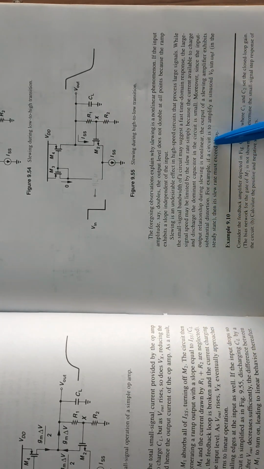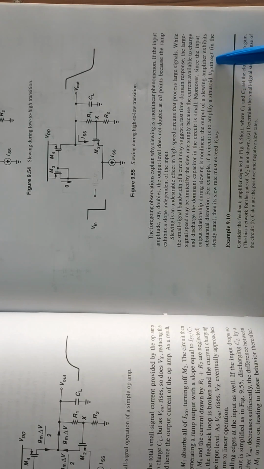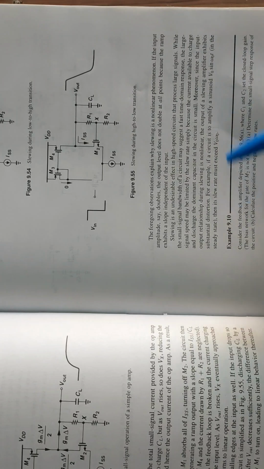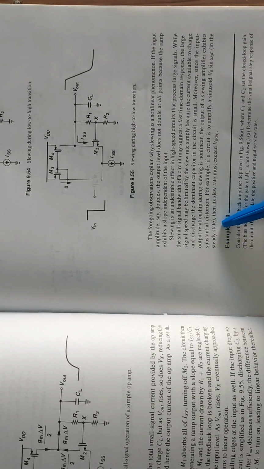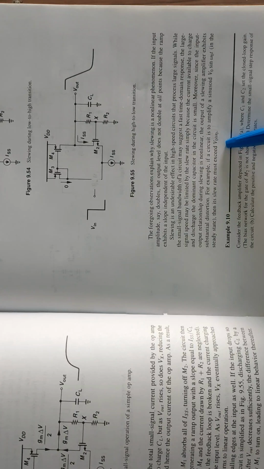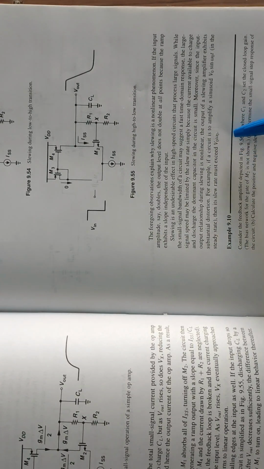For example, if a circuit is to amplify a sinusoid V0 sin omega naught t in the steady state, then its slew rate must exceed V0 omega naught.